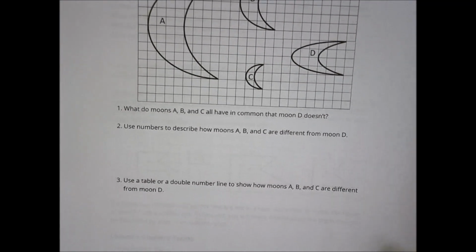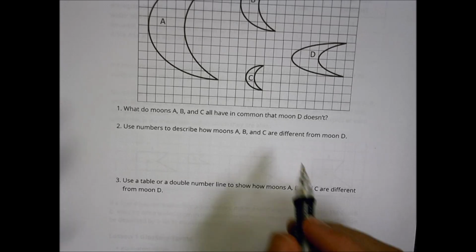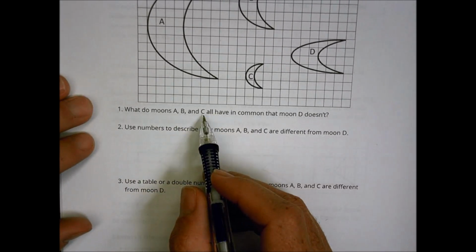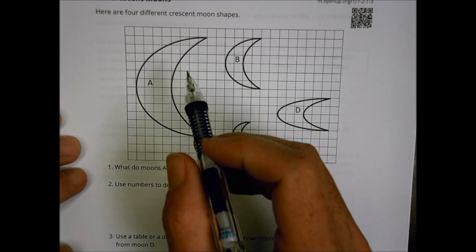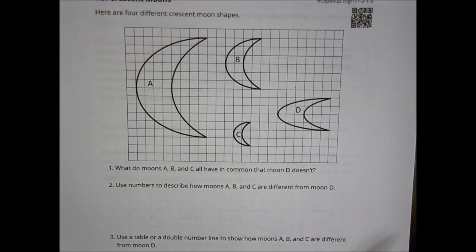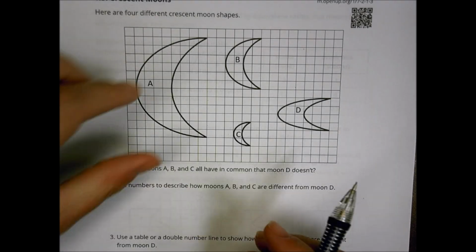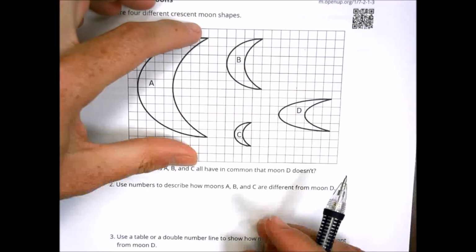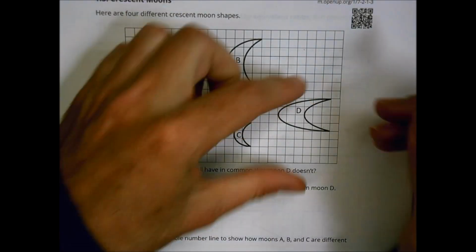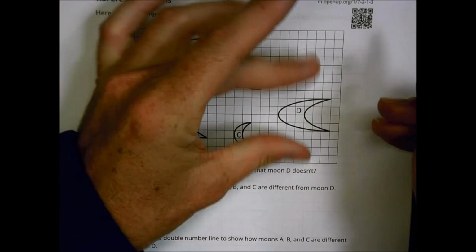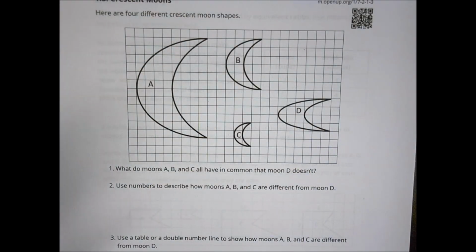From that, you moved into a little section on the crescent moons. And so it began by saying, what do moons A, B, C all have in common that D does not? And perhaps you looked at them and described them by saying, well, when I look at these shapes here, what I tend to see is these A, B, and C all seem to be the same kind of height and a similar width, whereas D seems to be a little more squished down or pressed in. However you want to describe that, it's up to you how you want to look at that.